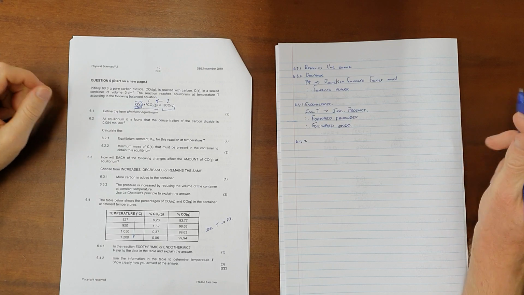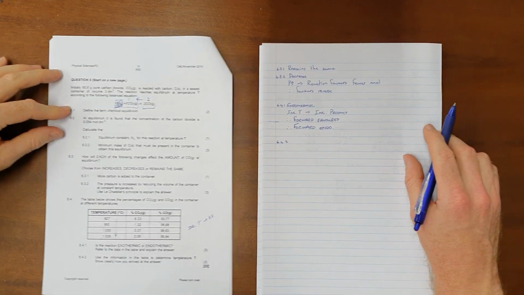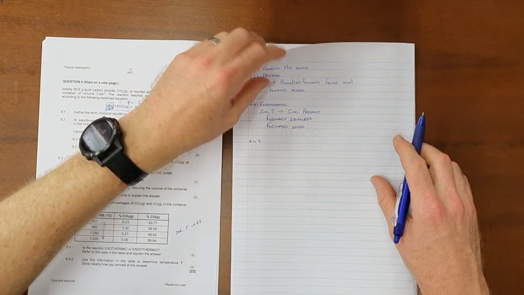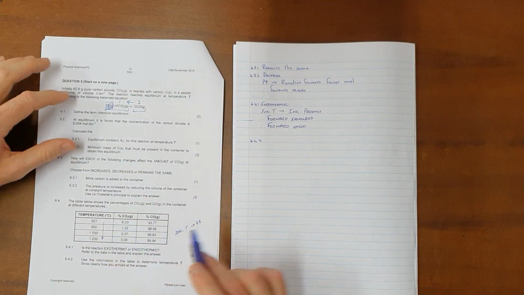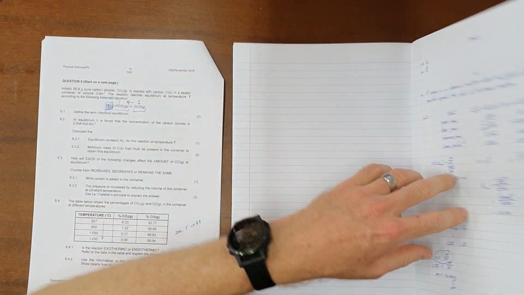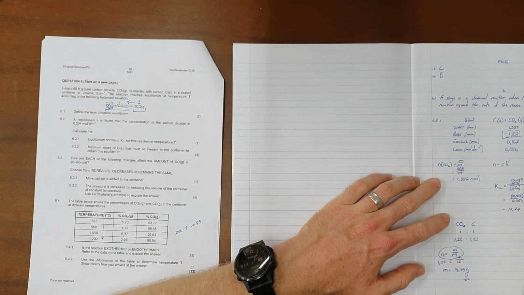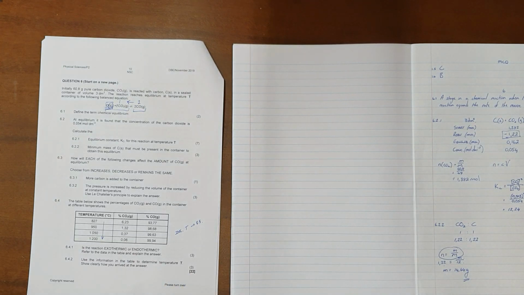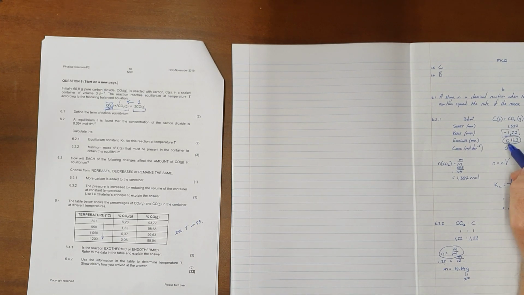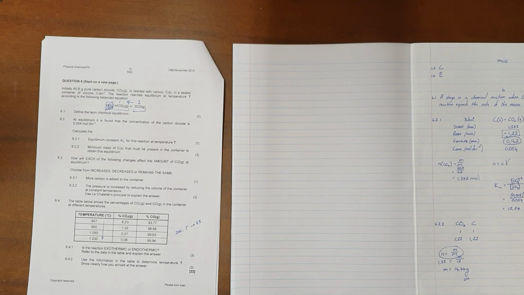Now we can do this by referring back to our original ICE table, because that can tell us what the total volume occupied in this container was, because we can say that the total volume occupied in this container at equilibrium is the sum of the volume occupied or number of moles occupied by carbon dioxide as well as carbon monoxide.